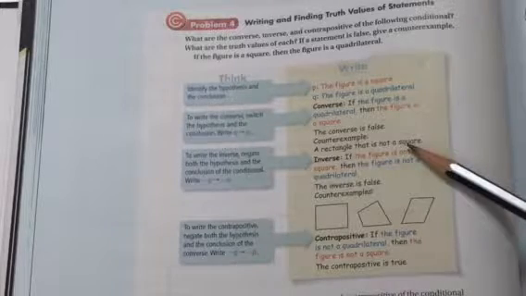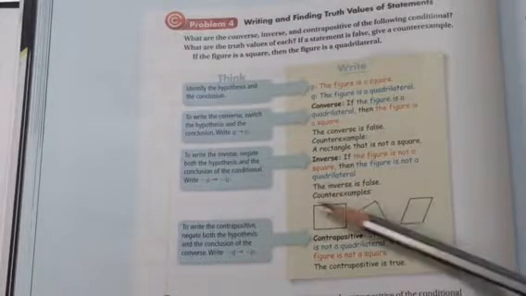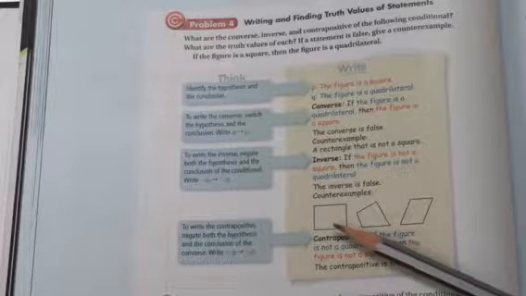Well, the converse is false. The counterexample is a rectangle is not a square, yet it is a quadrilateral. So that would be our counterexample. The inverse of this: if the figure is not a square, then the figure is not a quadrilateral. Well, the inverse is false because you can find counterexamples of this is not a square, but it is a quadrilateral, as this and as this.